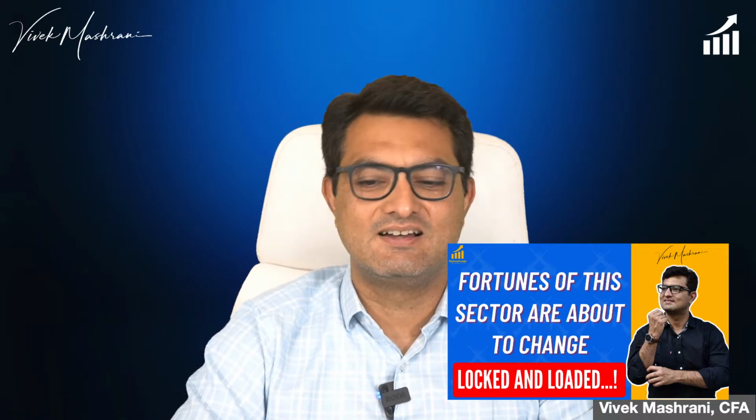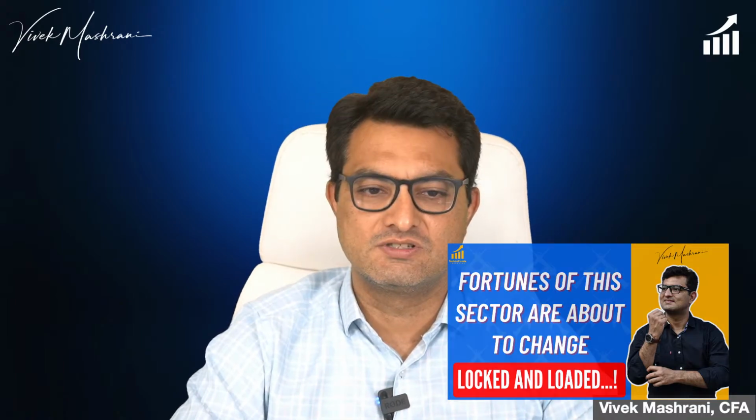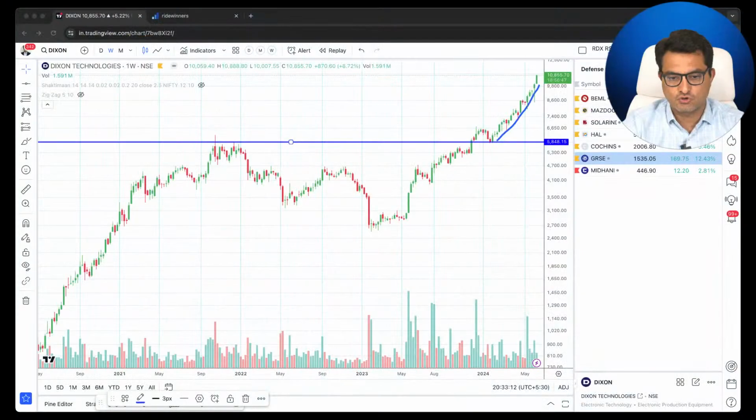Just type defense sector Vivek Mashrani and you will see the same process I used and what the result was. By the way, the latest one I want to show you is a support resistance example. Generally for a longer term time frame, you can use weekly or monthly time frame. If it is a satellite stock, which means you want to do positional investing, you can even use a weekly chart.